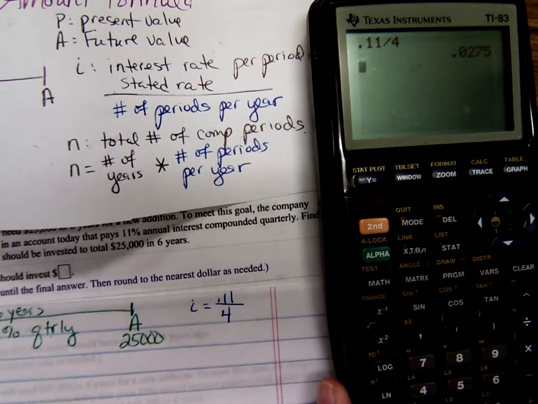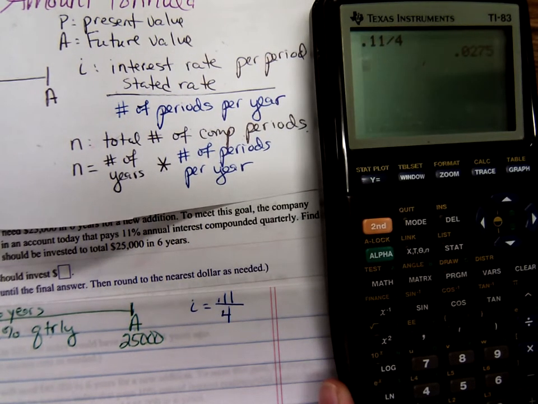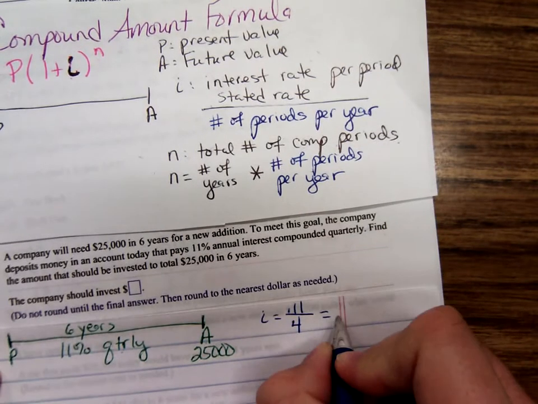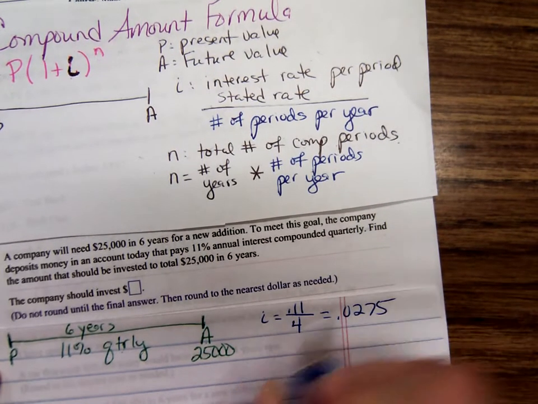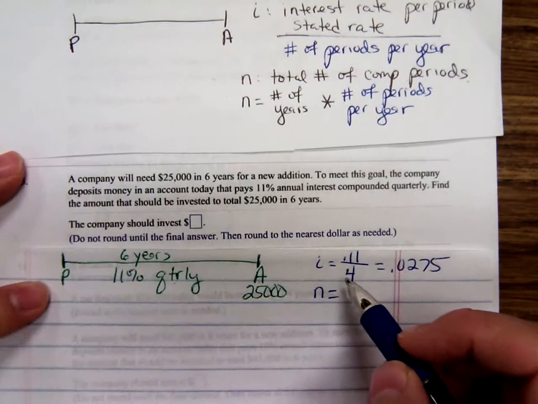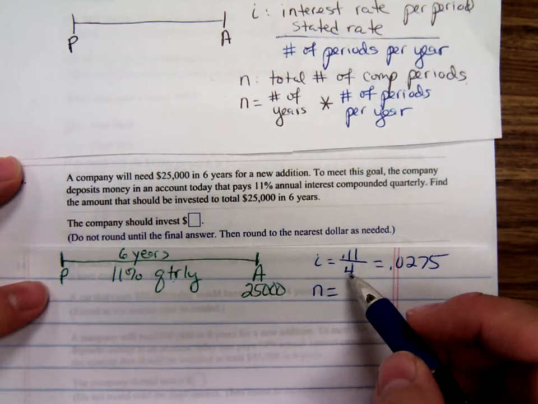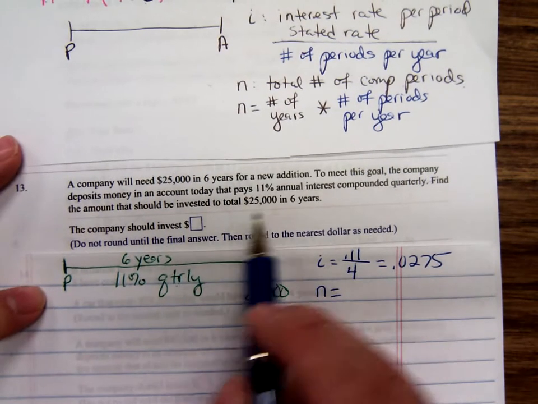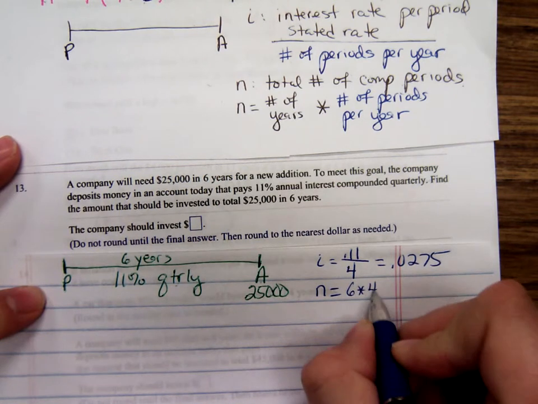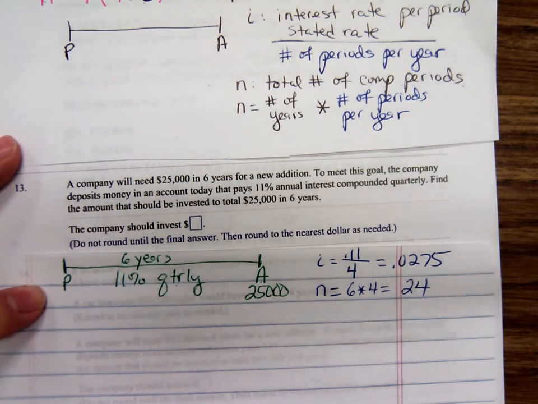If it were to just keep going and going, don't round it. Just stick with 0.11 over 4. So 0.0275. Now, to get i we normally divide, to get n we normally multiply. So we're going to multiply 6 years by 4 quarters. Altogether there are 24 of those quarters over the 6 years.